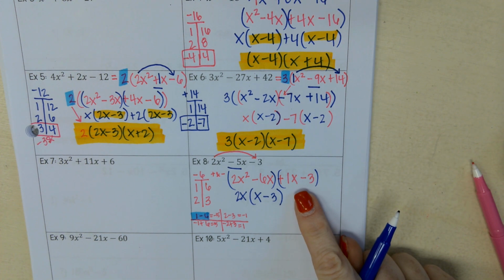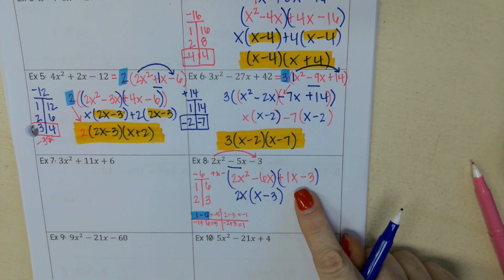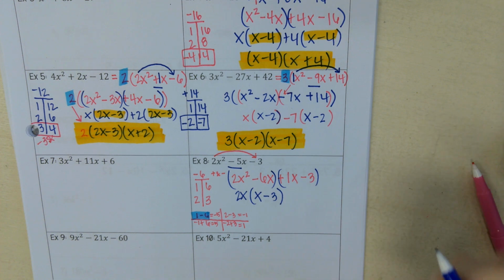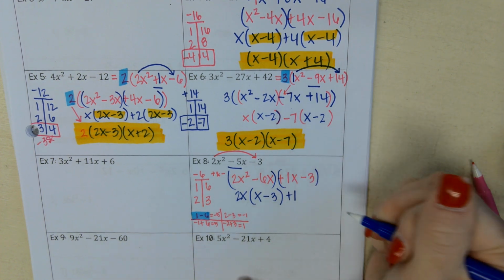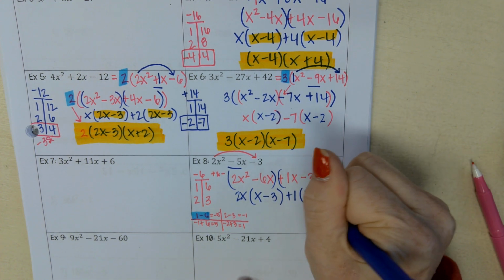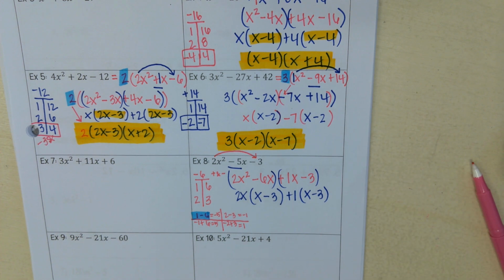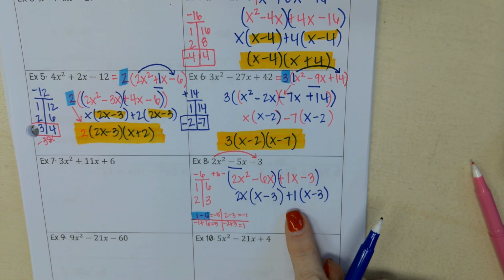Look at the back set. Can I take anything out? No. So I need a placeholder of a positive 1 here. You got to have something as a GCF. If all I can remove is 1, you put the plus 1 there. Okay?